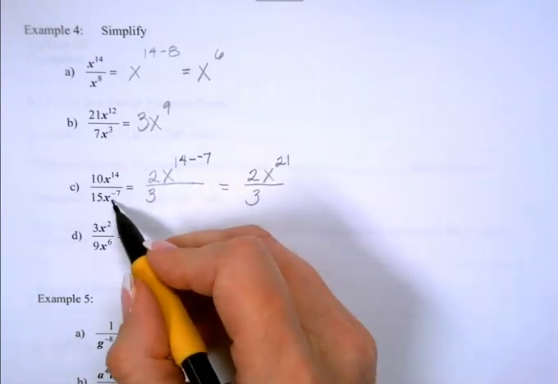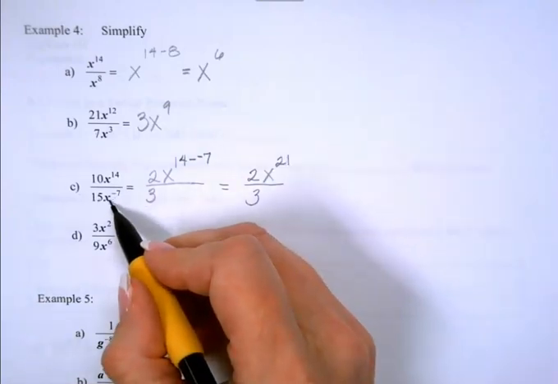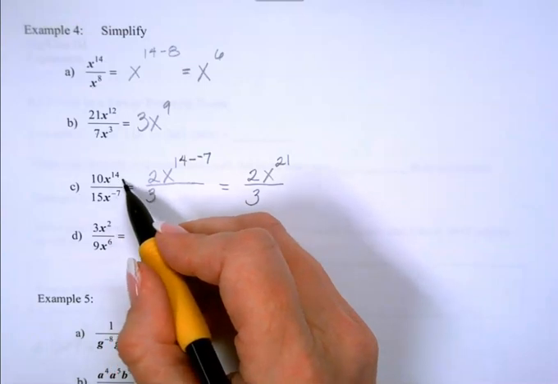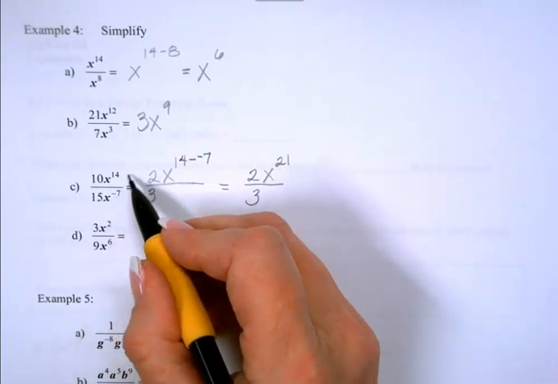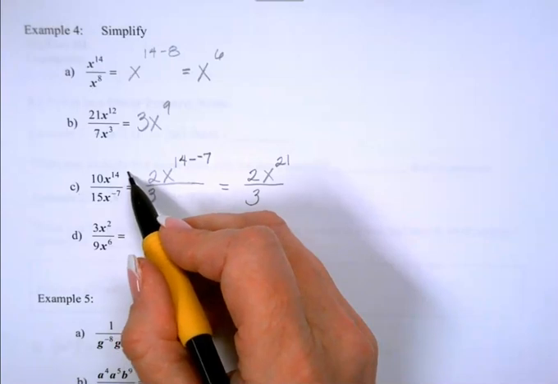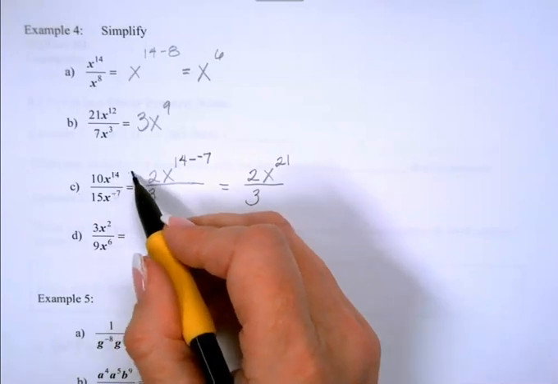Notice I could have also flipped this x to the negative 7 up to the top, and it would be a positive exponent then, so I'd have x to the 7th, and then I would add 14 and 7.